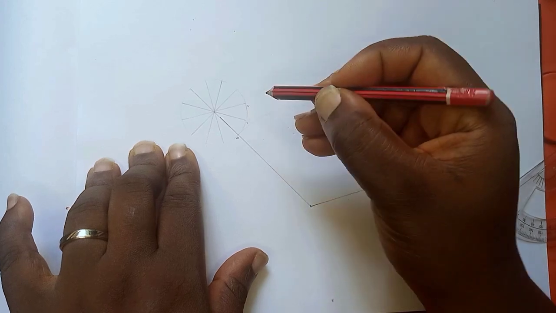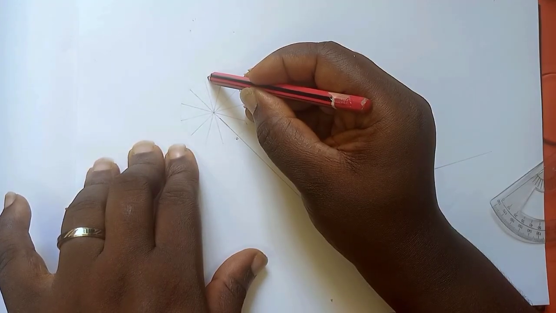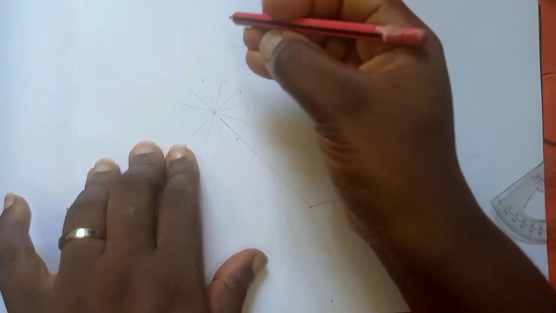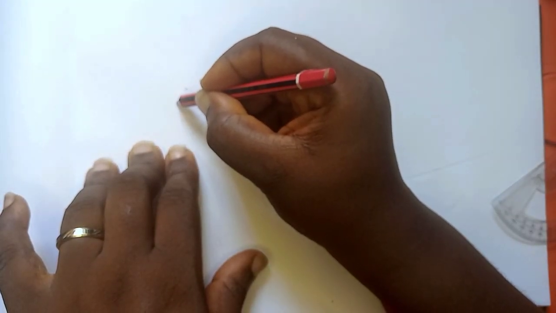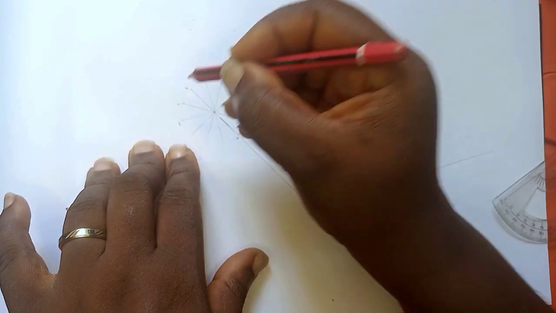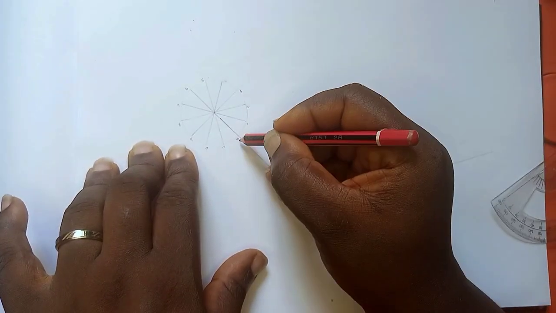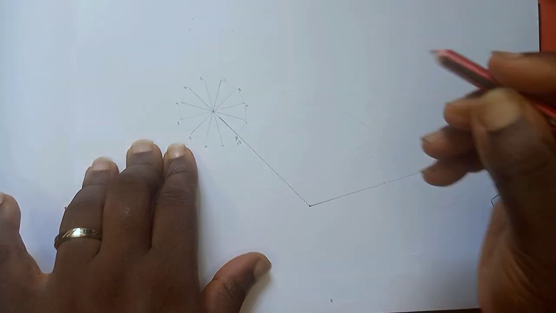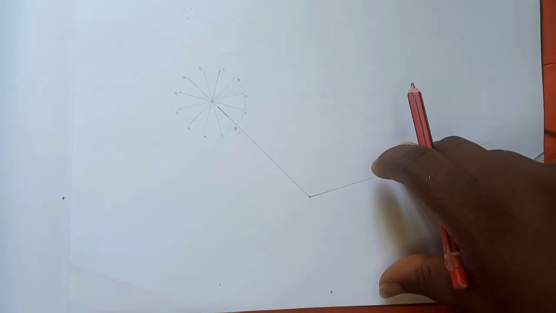So what I'm doing now is I'm beginning to number each division. So you begin from 0 and you number all through until you get to 12, which is 0 over 12. Now, why am I doing this? When that rolling circle begins to roll, it won't roll in an anti-clockwise direction. It's going to roll in a clockwise direction.